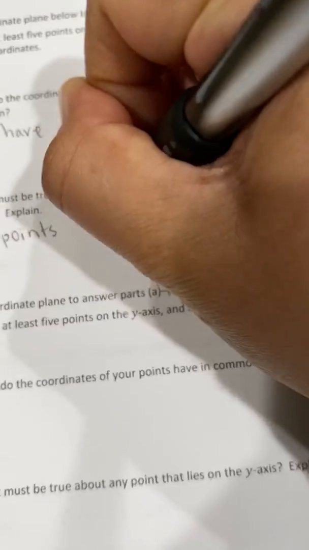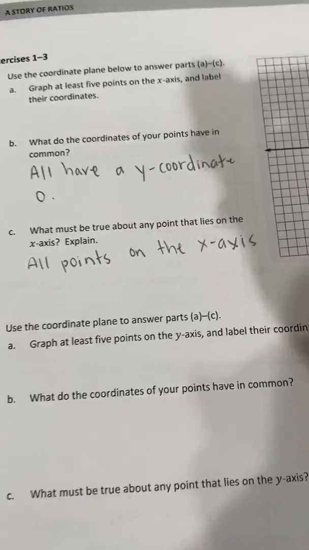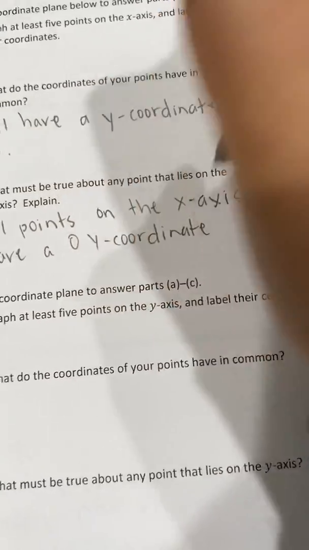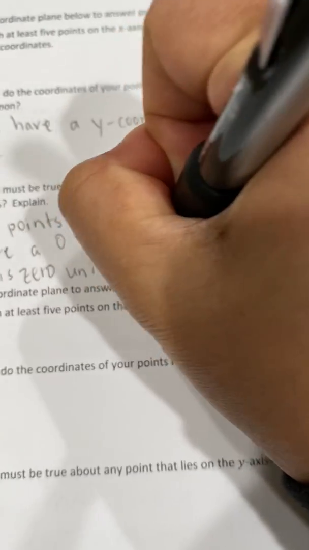So because of that, all points on the x-axis have a 0 y-coordinate. Because, I'll abbreviate, it is 0 units above or below.